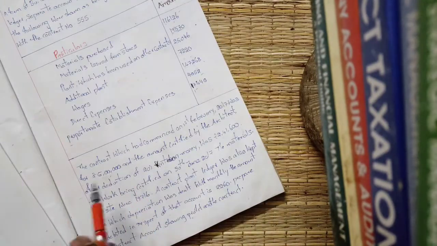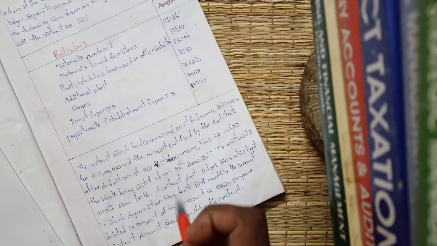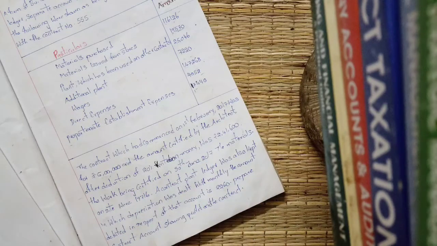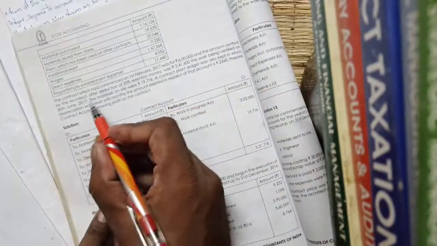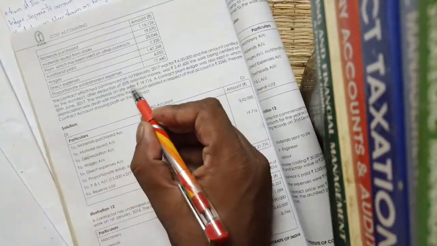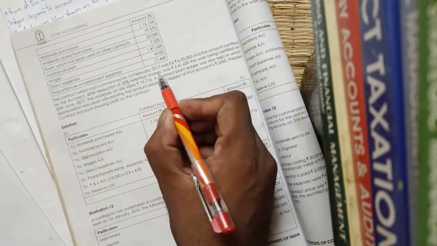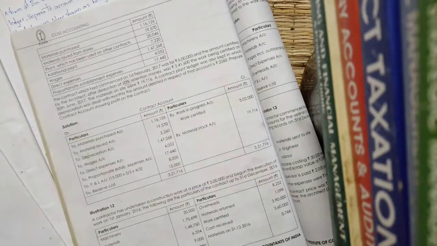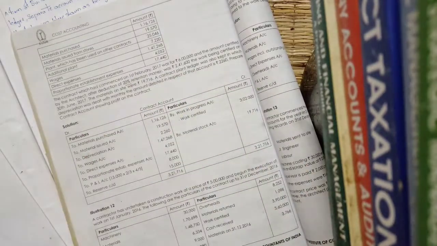Below, in the small paragraph, the contract which had commenced on 1st February 2017 was for rupees 6 lakhs, and the amount certified by architect, after deduction of 20% retention money, was rupees 2,41,600.